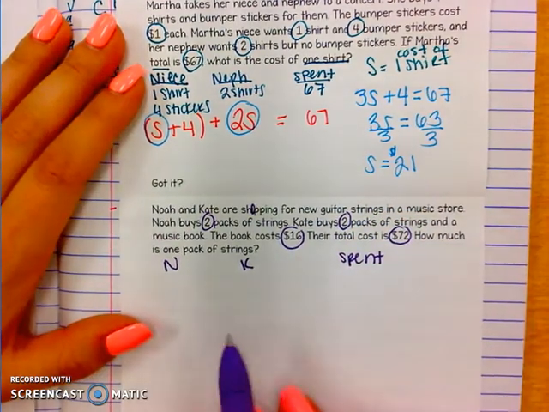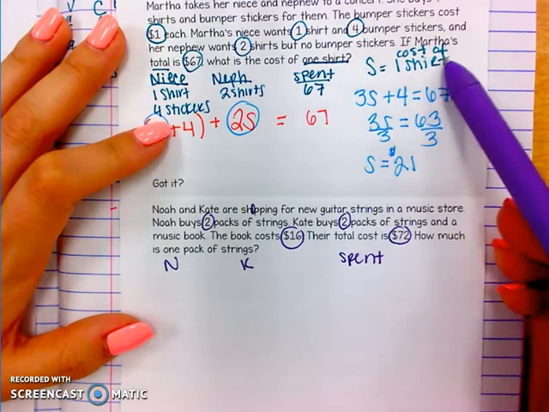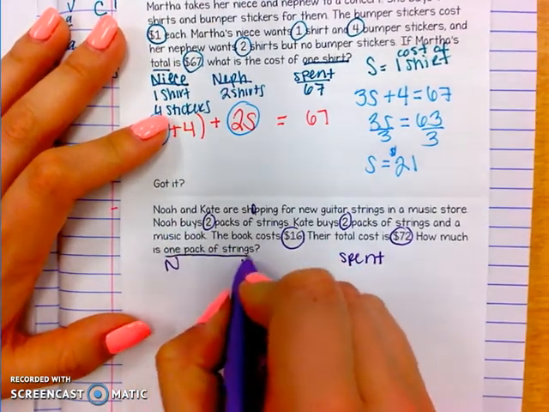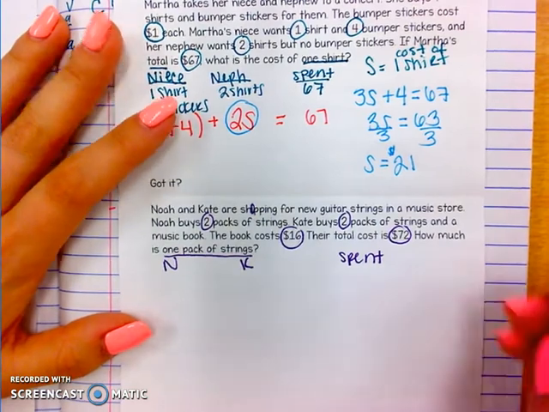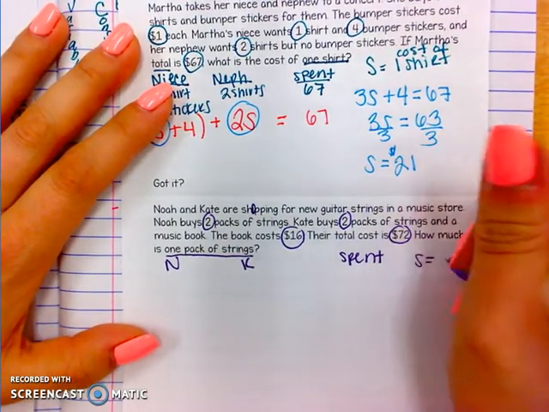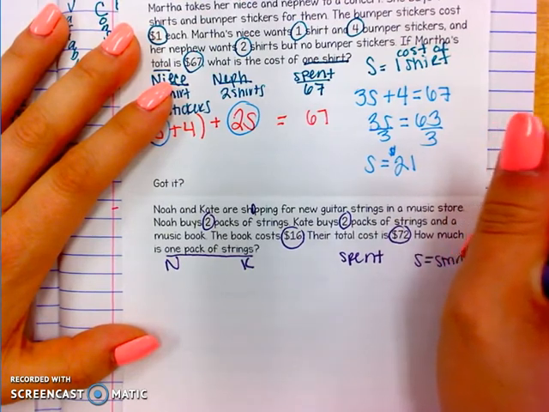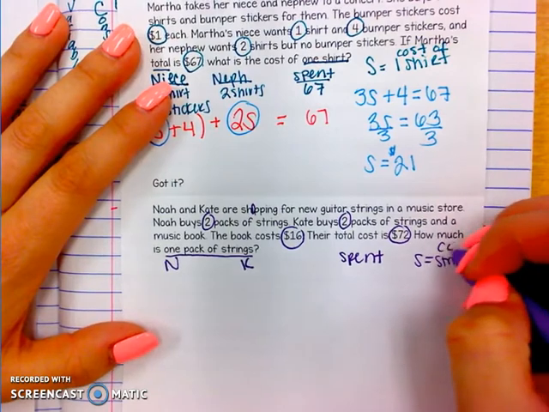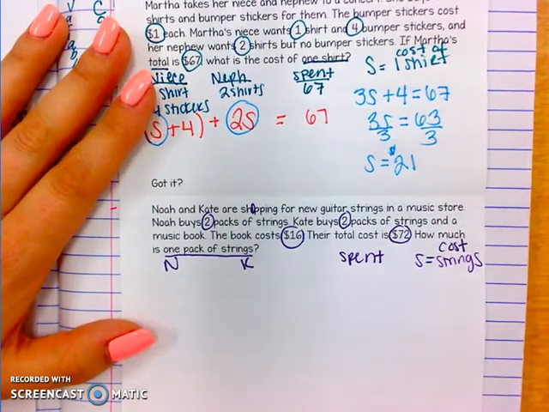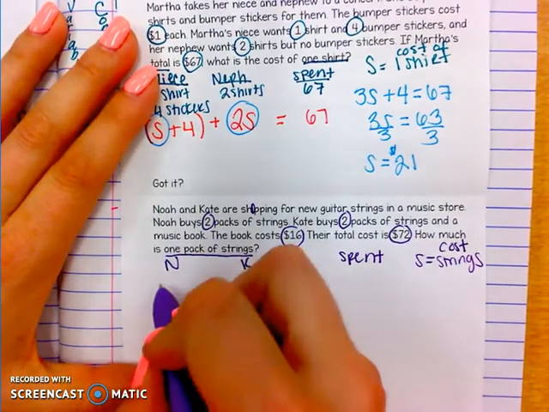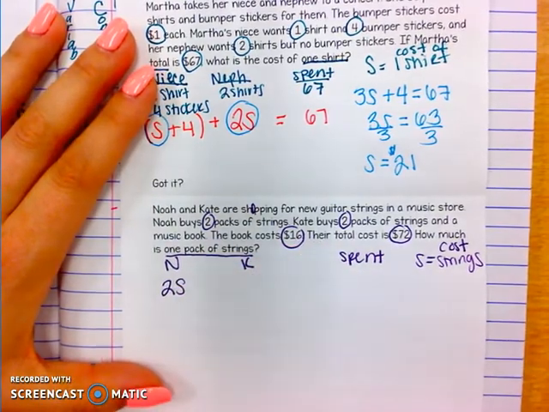Okay. We also need to name our variable. Go to your question. 1 pack of strings. Okay. So s is going to be our variable, the cost, I should say, of the 1 pack of strings. So Noah buys 2 packs of strings, so 2s.